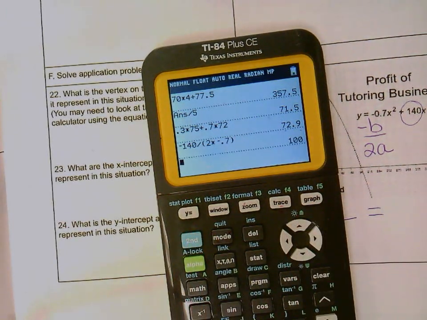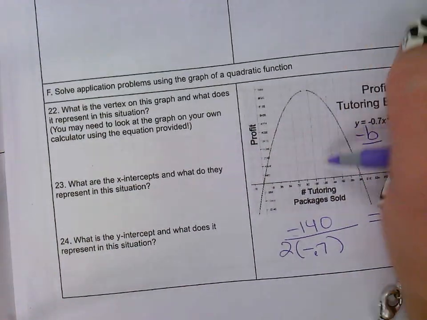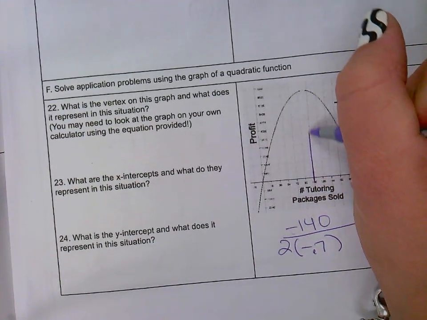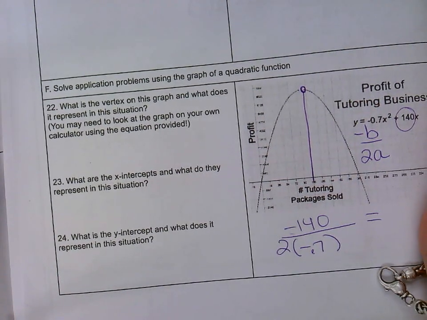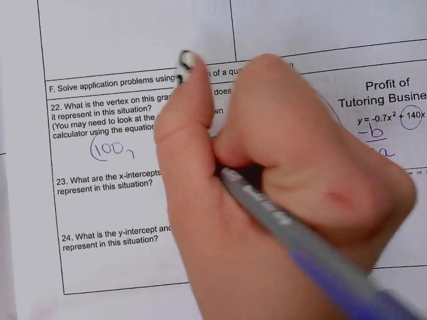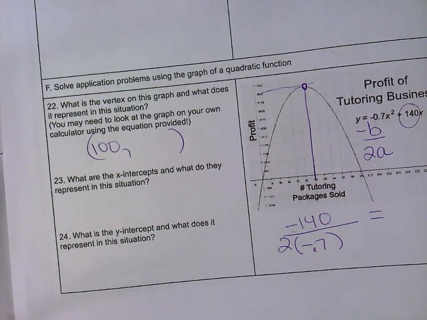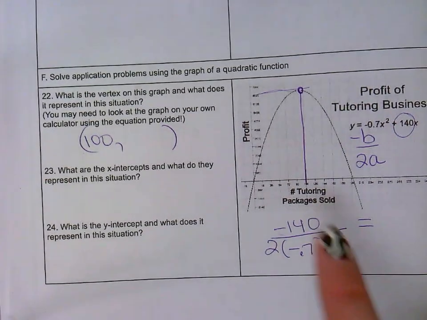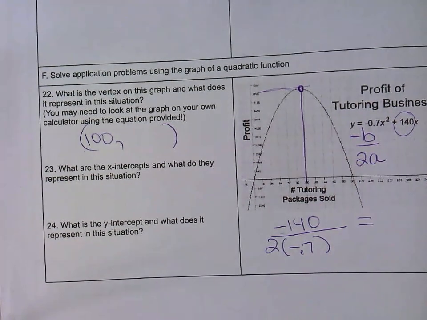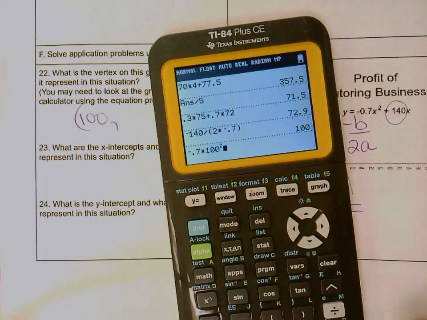comes out to be 100. Does that look like it's 100 on the graph? I guess it does, right? This is 100 right here. So that looks like the vertex, right? So 100, comma, can you make out the profit? All right, so I'm going to plug the number 100 back in. So I'd have negative 0.7 times 100 squared plus 140 times 100.